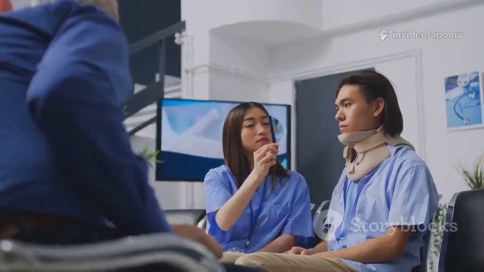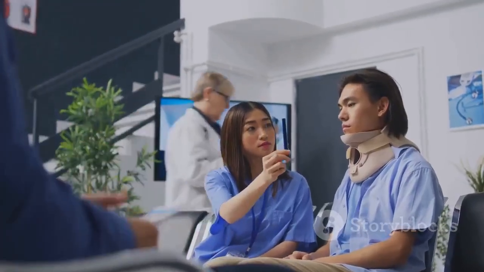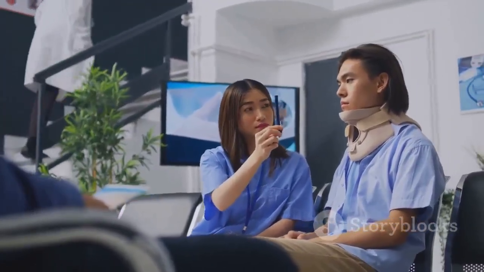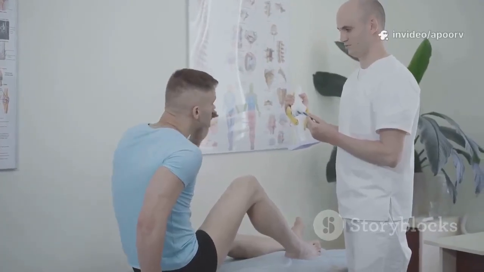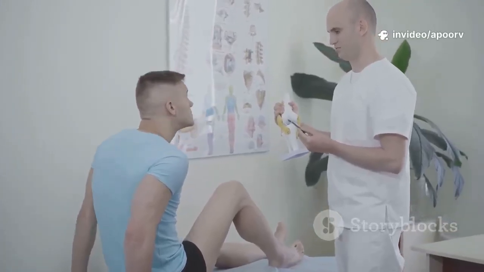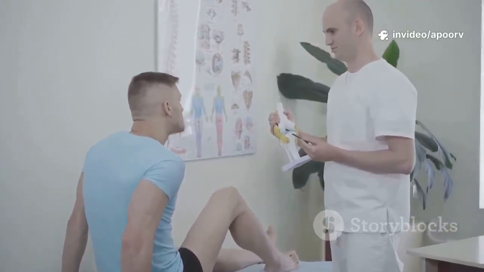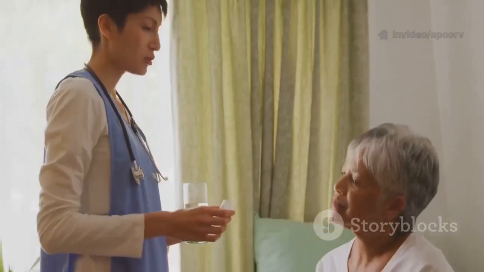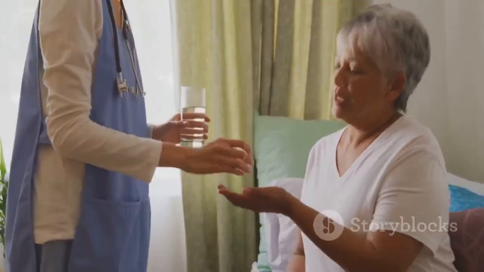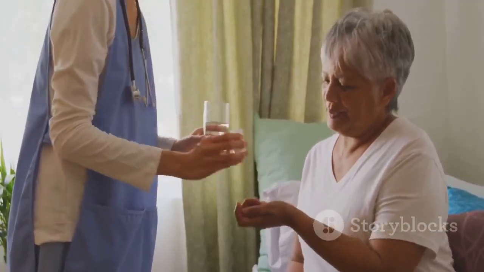Our main goal: Mrs. Gable will report a reduction in pain from an 8 out of 10 to a 4 out of 10 or less within 24 hours, and she will be able to identify 3 non-pharmacological methods for pain relief. Our nursing interventions would include: first, administering pain relief medication as prescribed by the doctor.